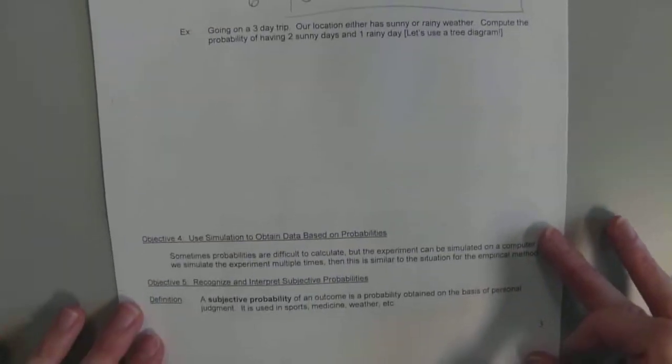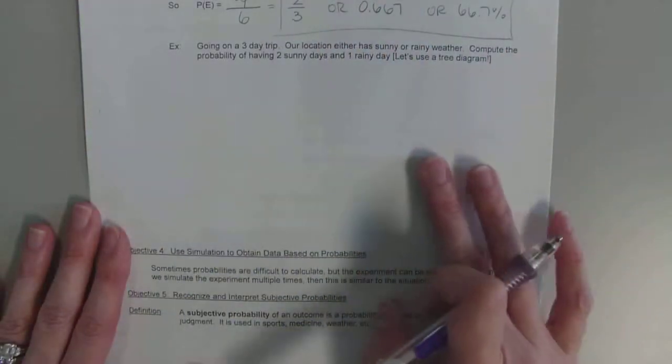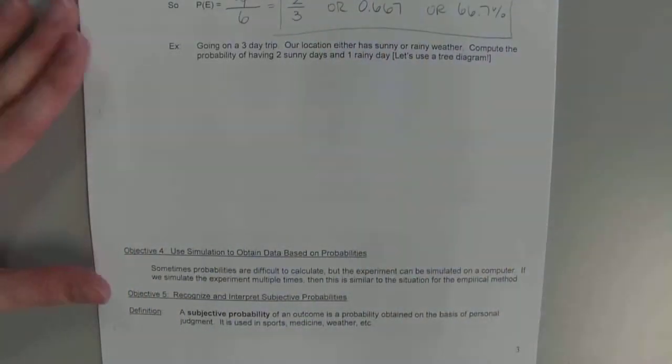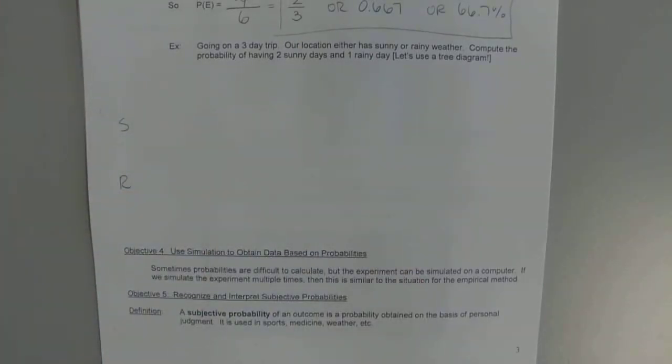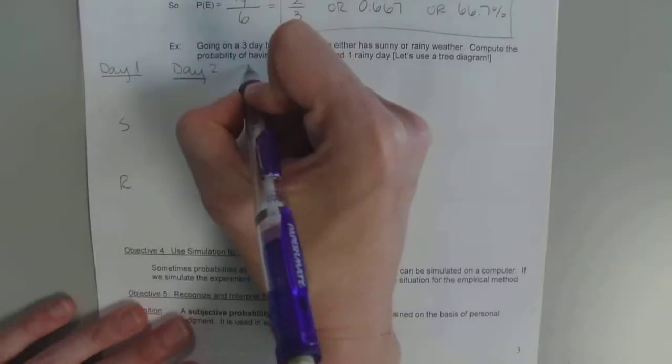So what we're going to do is a tree diagram. Let's do the diagram off to the side over here and leave a little bit of room. Where we're going can be sunny or rainy. We'll do it in the middle because we're going to branch off and make a tree. So say this is day 1. This is going to be day 2. This is going to be day 3.